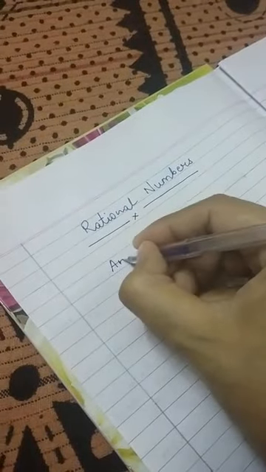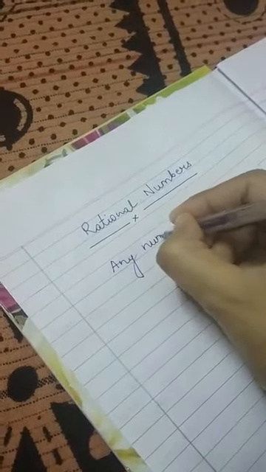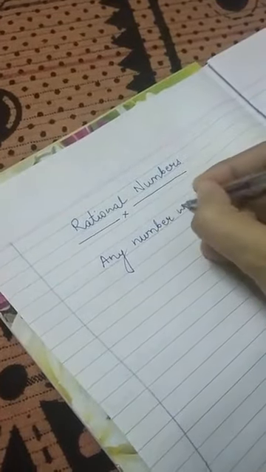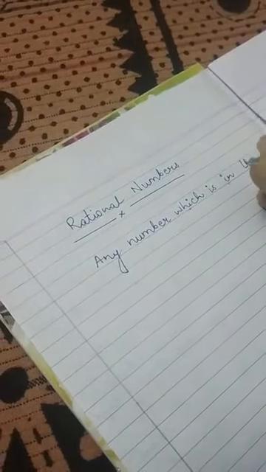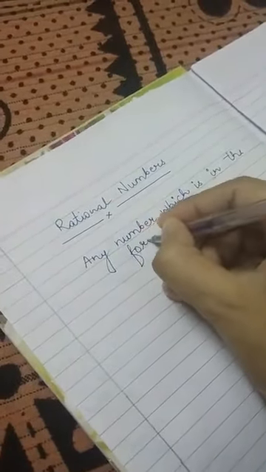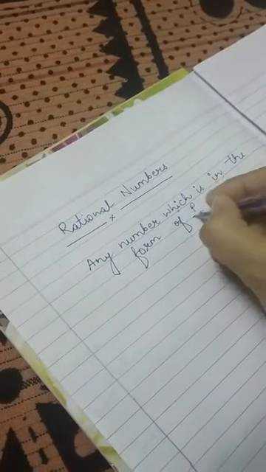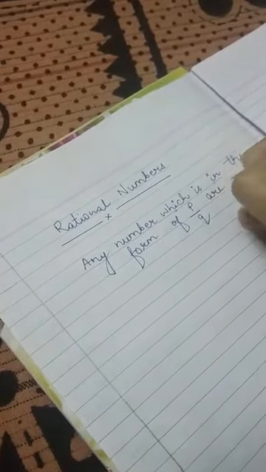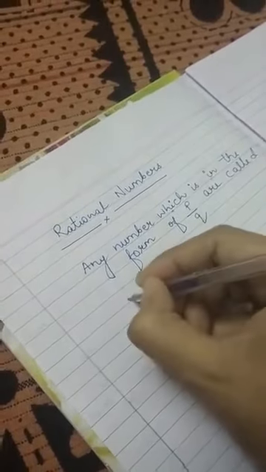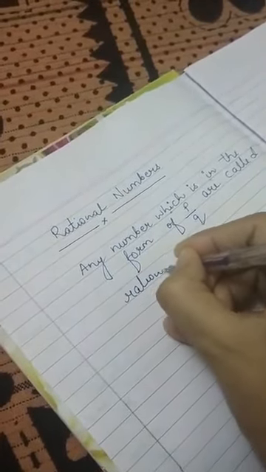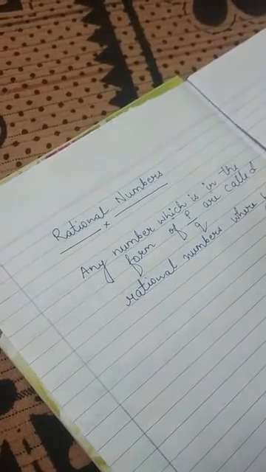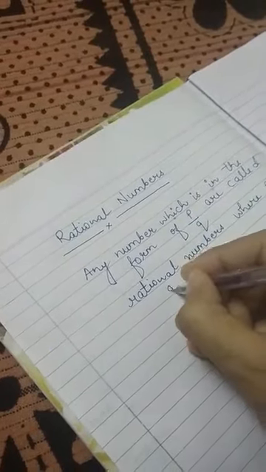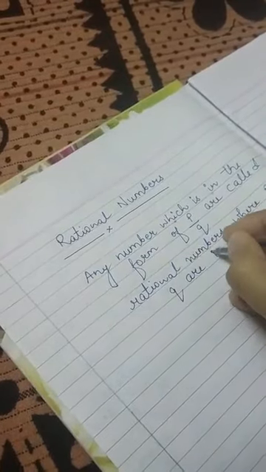So any number which is in the form of p upon q is called a rational number, where p and q are integers.